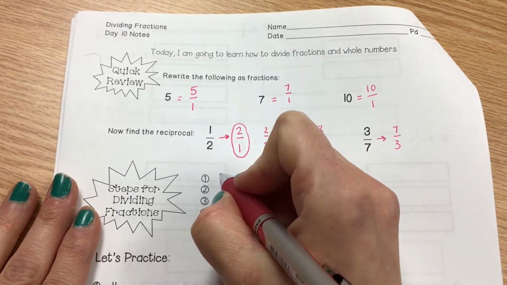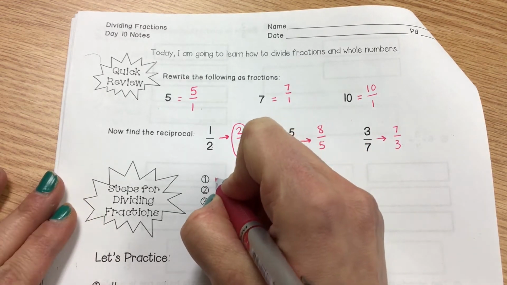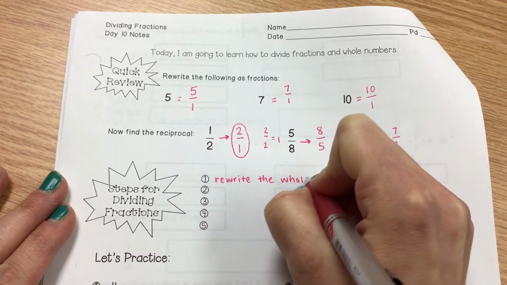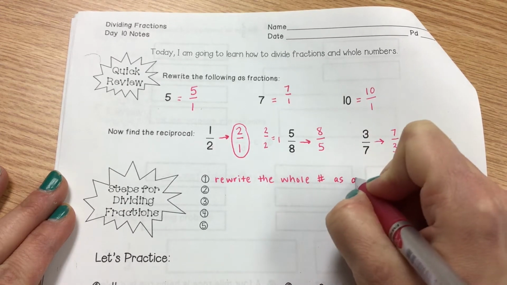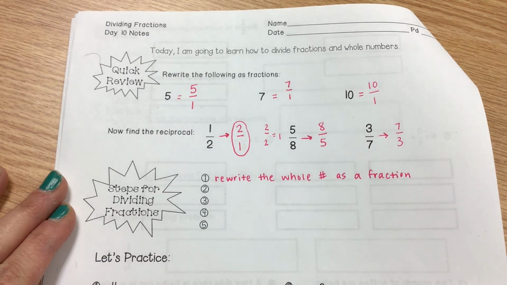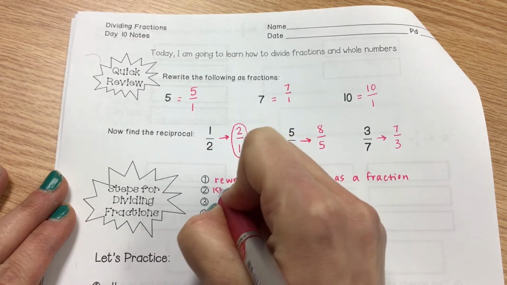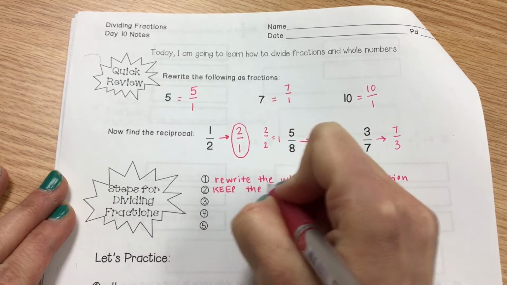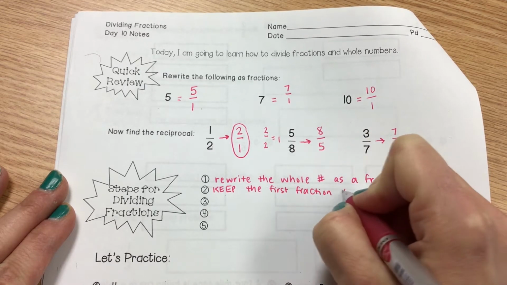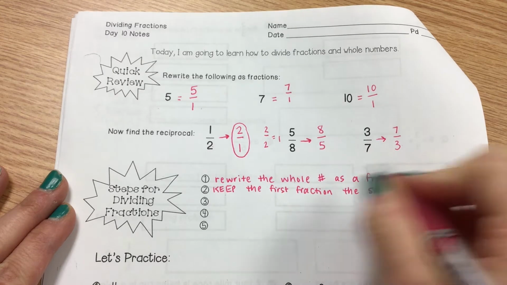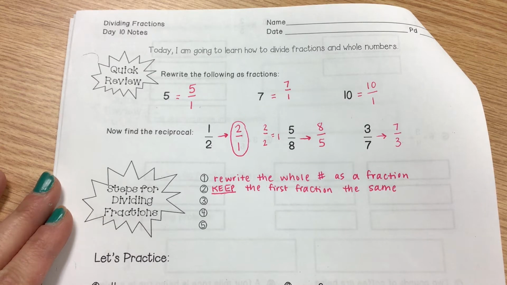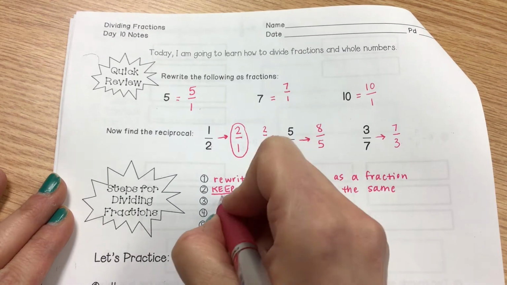Our first one is rewrite the whole number as a fraction. Our second one is keep the first fraction the same. We're going to underline this word keep because we're going to be saying it a lot. Our third step is to change the division to multiplication.